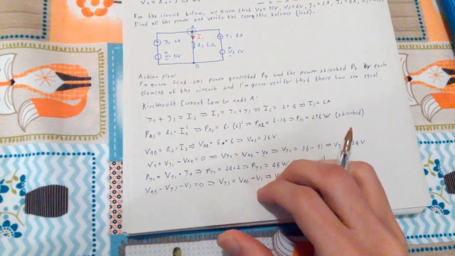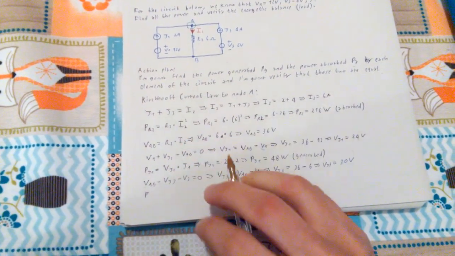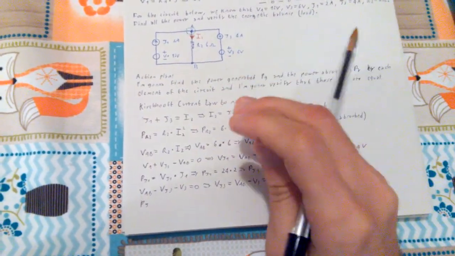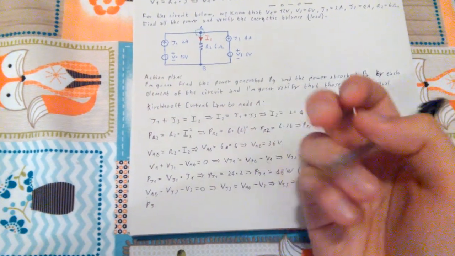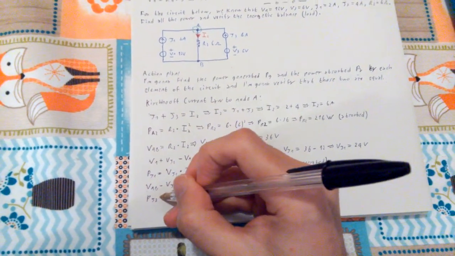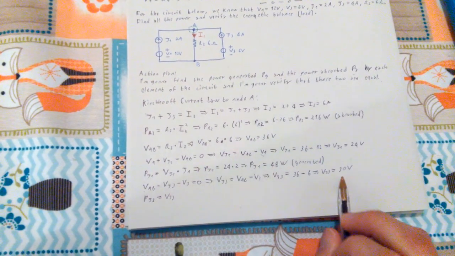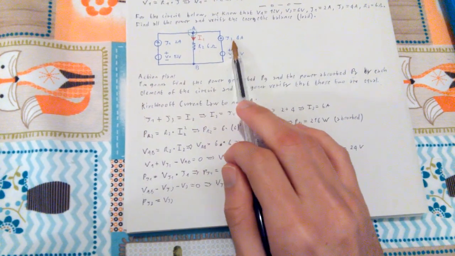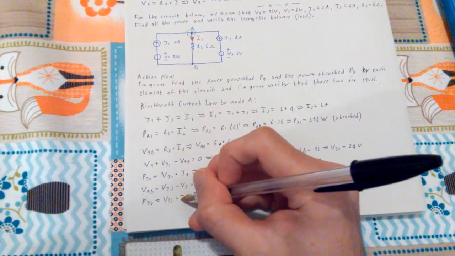Now I can just calculate the power on J3. So the power generated by J3 is just going to be VJ3, so the voltage on J3, which we have just found, times J3, the current.